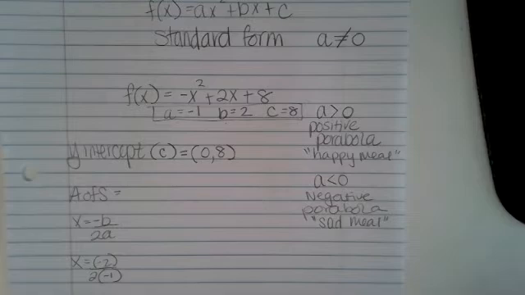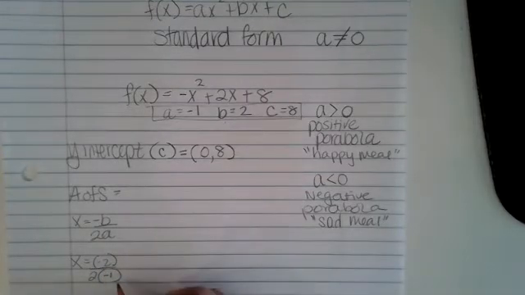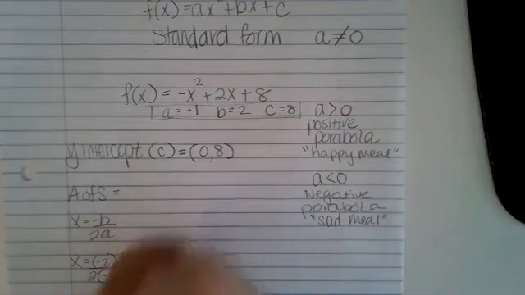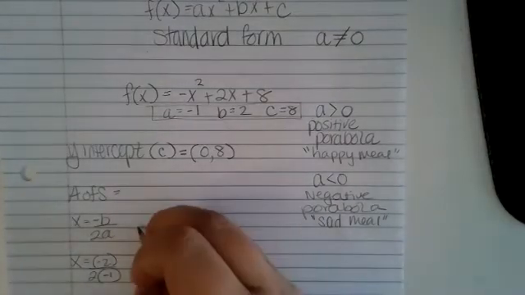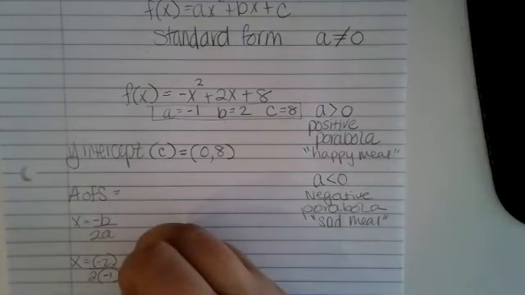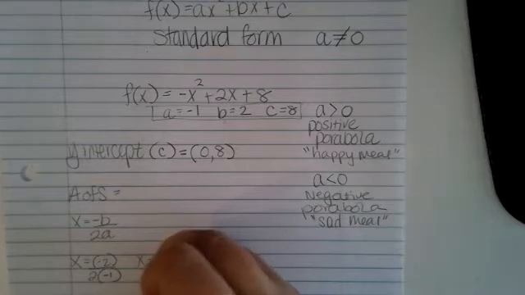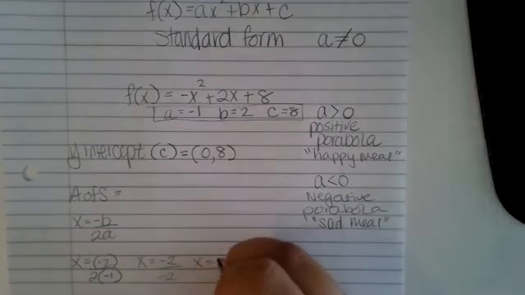Everyone good? Then what we're going to do here is we're going to start to simplify. Sorry that I'm going to work across, I'm just trying to save room. I have here x equals negative 2 over negative 2. So I have x equals 1.